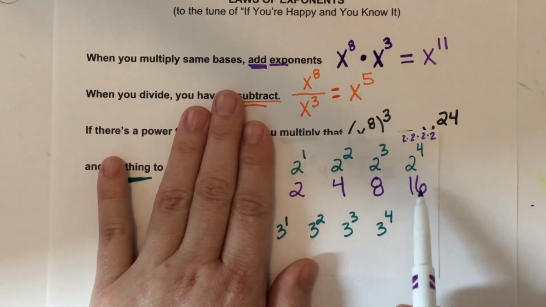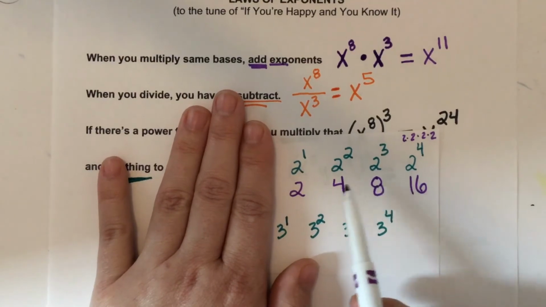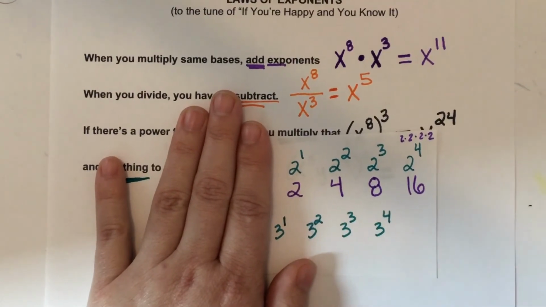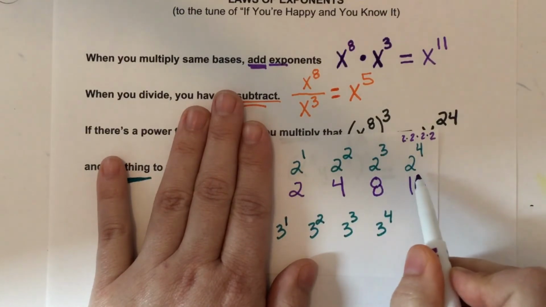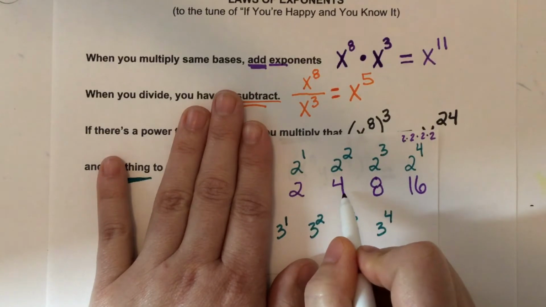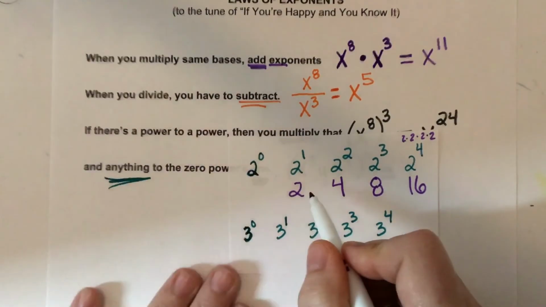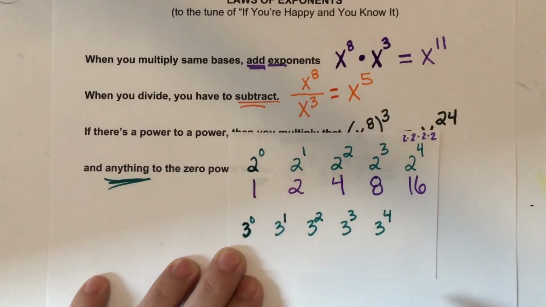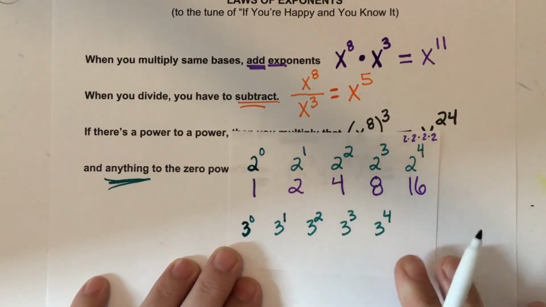Okay, so if I was to see what's happening as I go backwards, to get from 16 to 8 and from 8 to 4 and from 4 to 2, things are dividing by 2. 16 divided by 2 is 8. 8 divided by 2 is 4. 4 divided by 2 is 2. Well, what's 2 divided by 2? 1. So this is showing you that something raised to the 0 power is 1.